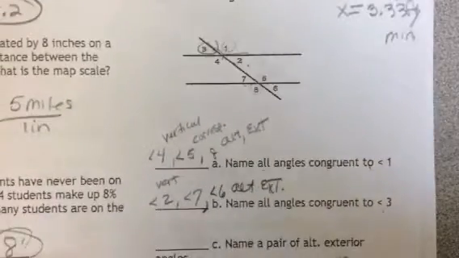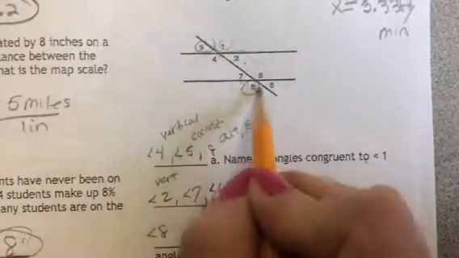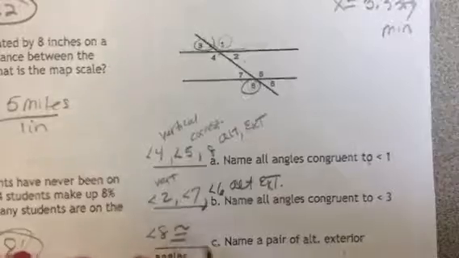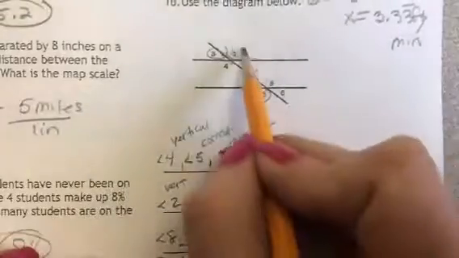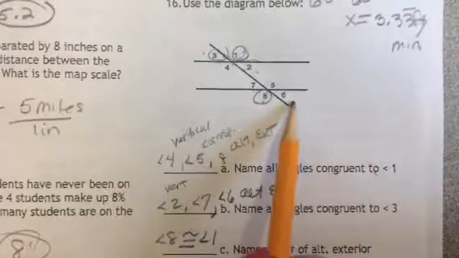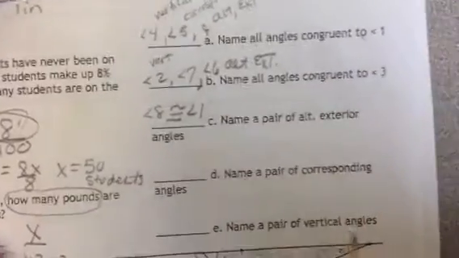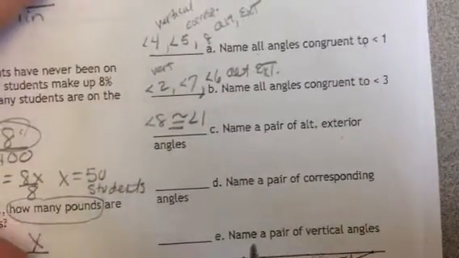Letter C, name a pair of alternate exterior angles. We have angle 8 is congruent to angle 1, alternate exterior. You could also say angle 3 is congruent to angle 6, alternate exterior. Name a pair of corresponding angles.